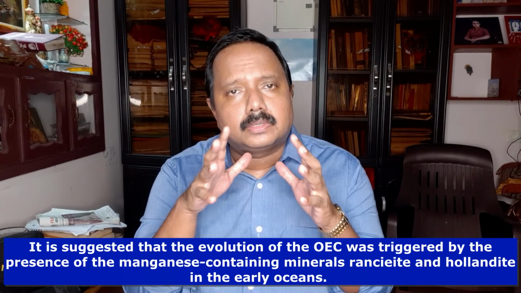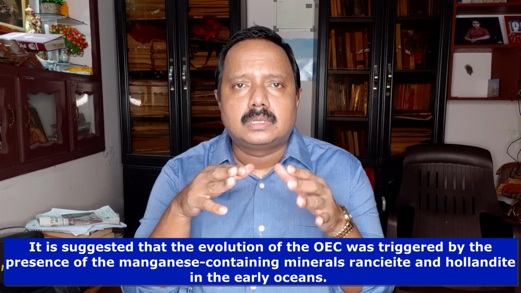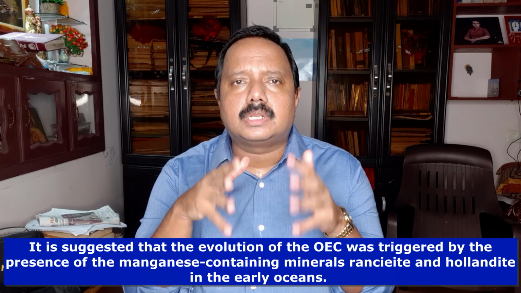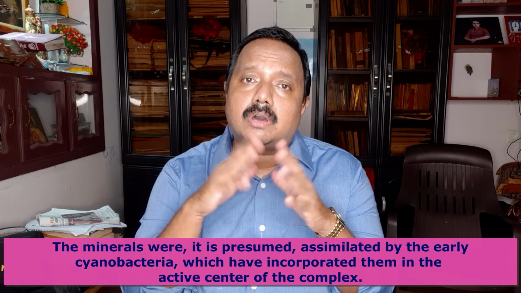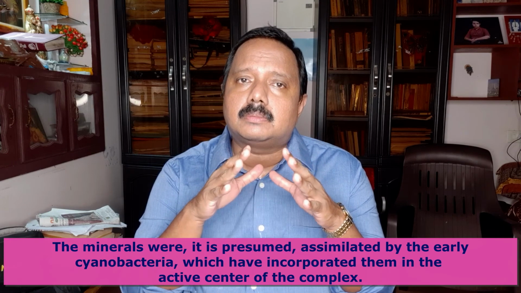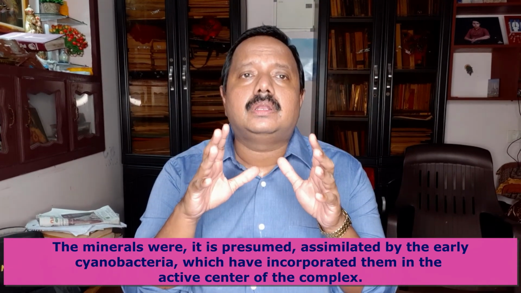There are many hypotheses regarding the formation of this complex in the microbial system, involving the manganese and calcium rich minerals in the early oceans and their incorporation into the protein complex systems in the membranes of the microorganisms. It is present only in photosynthetic plants and photosynthetic microorganisms, including cyanobacteria.